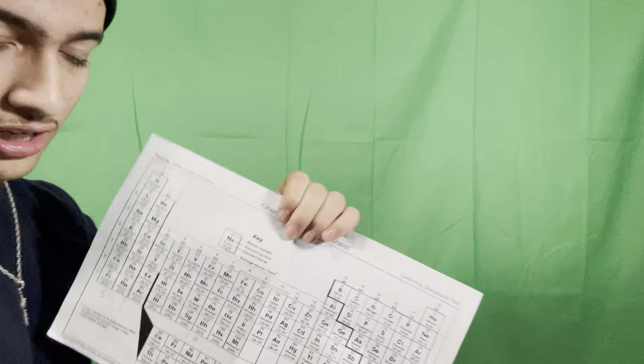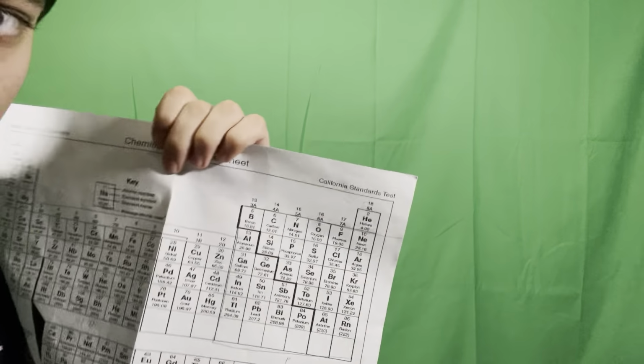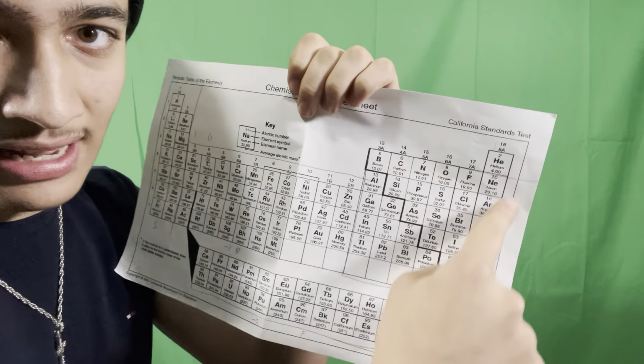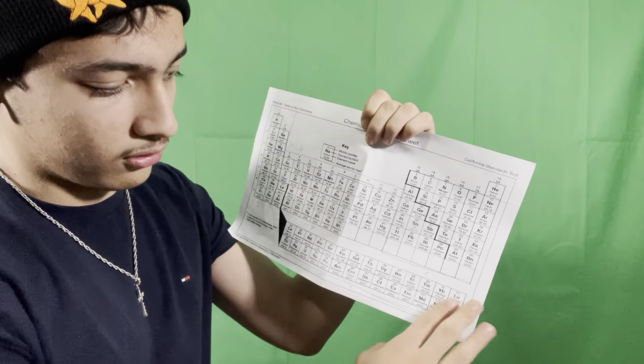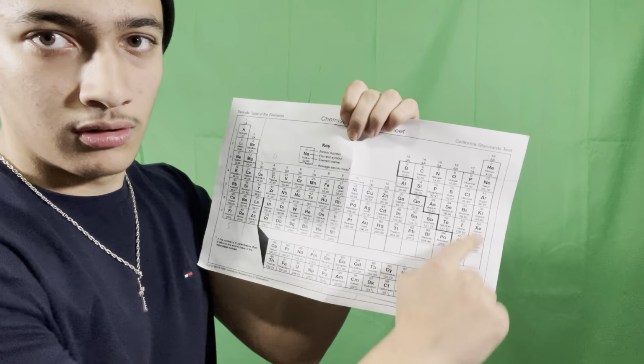For electron configuration, there's something called noble gas cores. I was not paying attention in class, so my bad. You go to the noble gases, this last column right here. Those are the noble gases. Basically, with the noble gases, you can use them as your core.